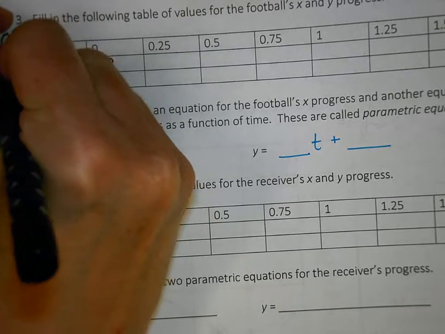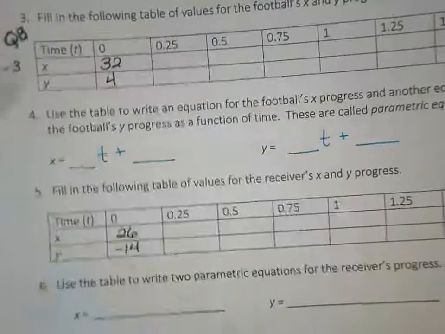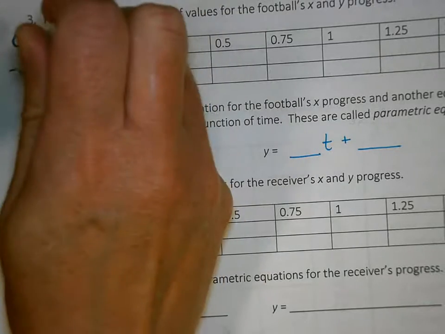And then for the ball, it went back 3, so negative 3, and moves 4 yards west, so negative 4, and down 3.